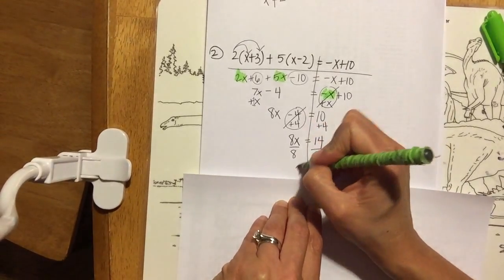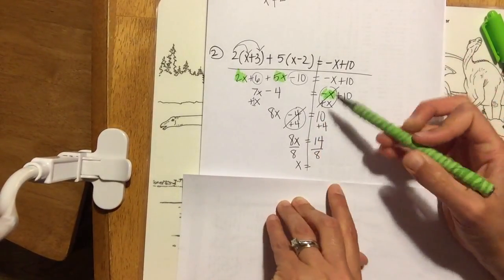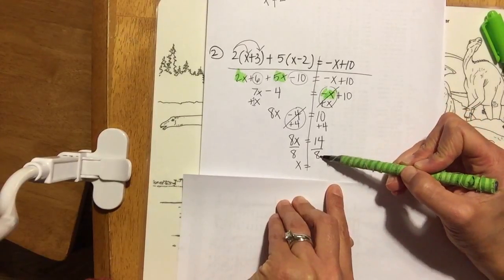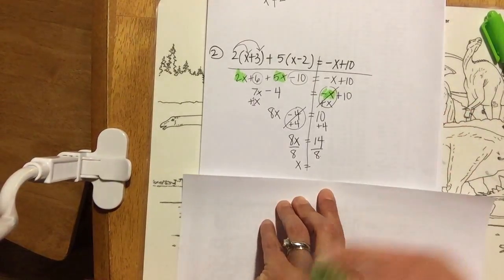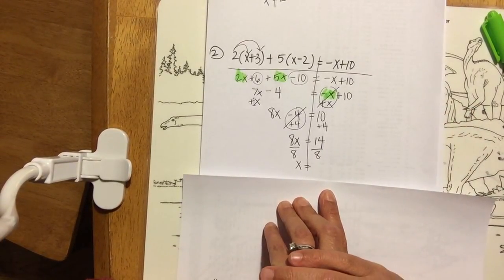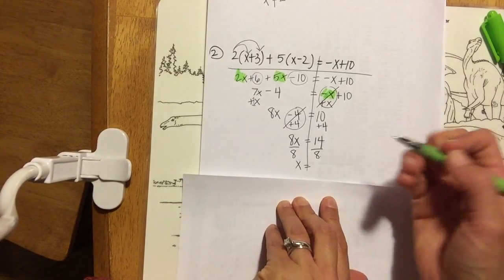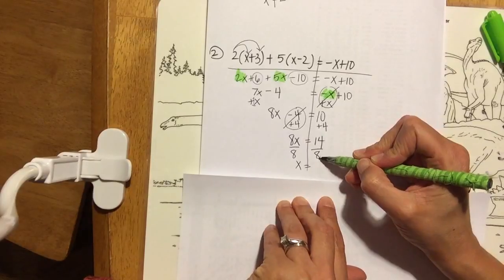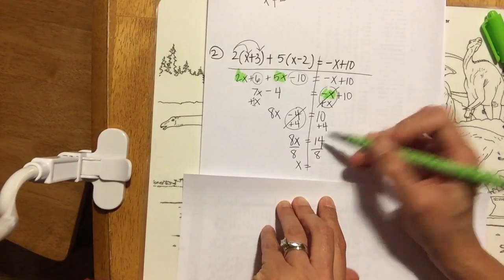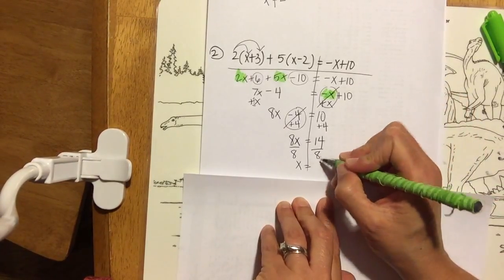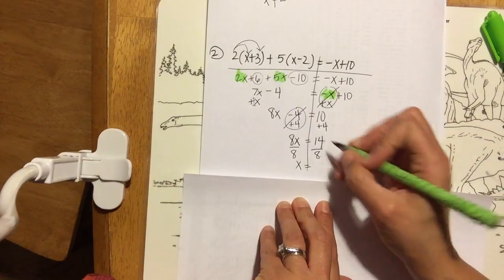Now 8 divided by 8 is 1x, but this is a unique situation where I have a 14 and an 8. So 8 doesn't go into 14 an equal amount of times, so I could leave it as 14 over 8 as an improper fraction. If I do that, I should reduce. If not, I would go ahead and see how many times 8 goes into 14 with the remainder. I'm going to go ahead today and just reduce this fraction.